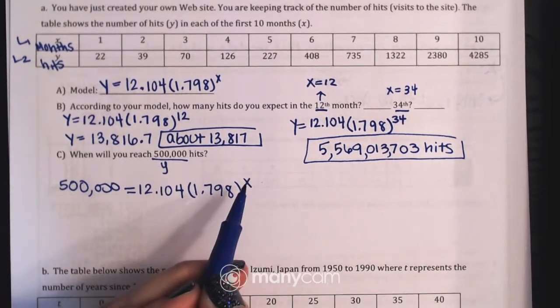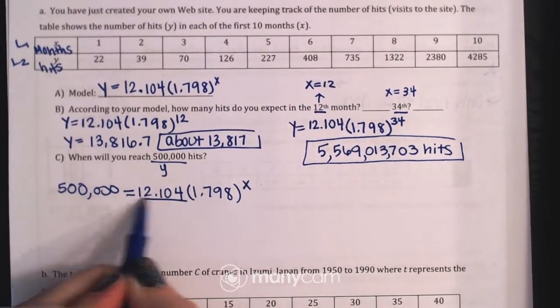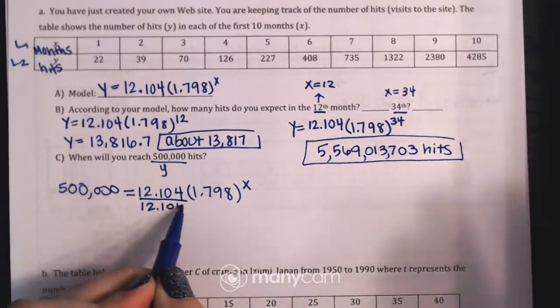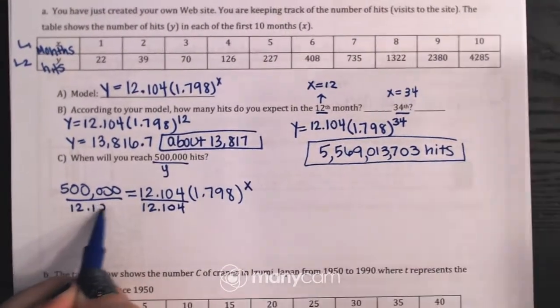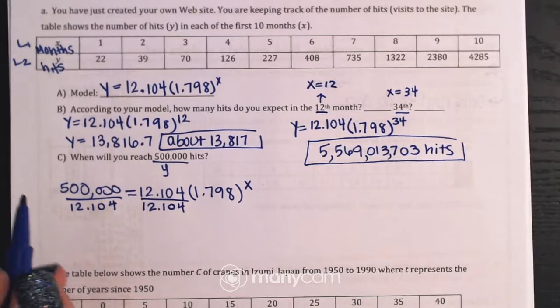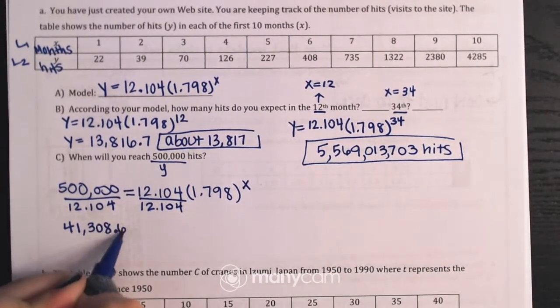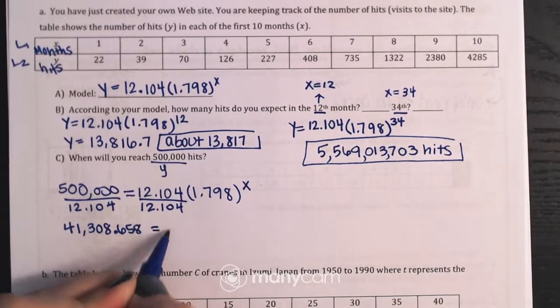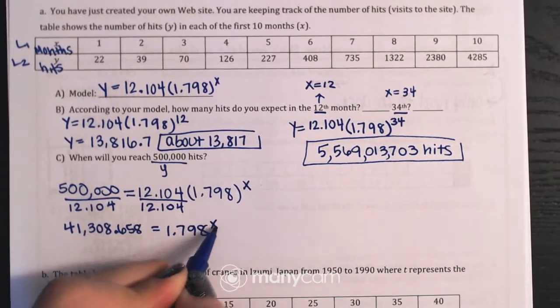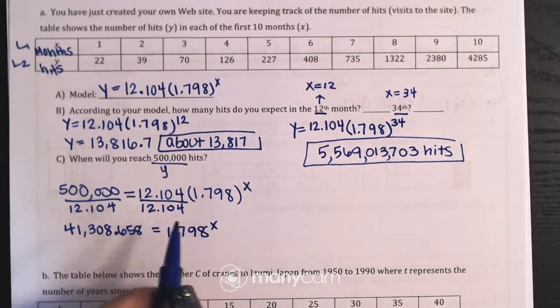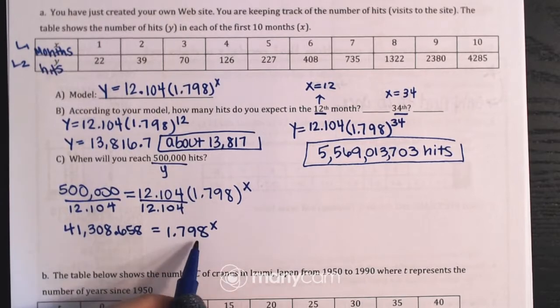I want to get the base with its exponent alone. So I'm going to start by dividing 12.104 on each side. When I do that, I get 41,308.658 equals 1.798 to the x. So I have the base and the exponent alone.